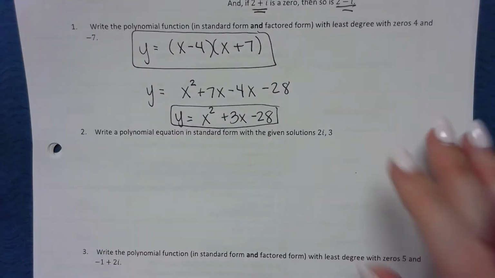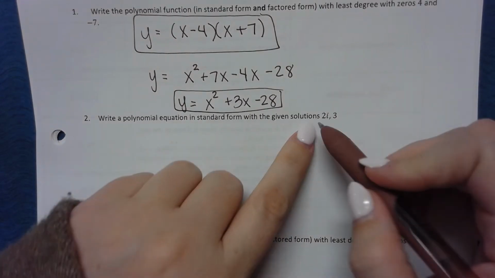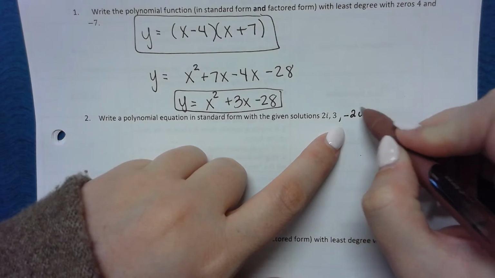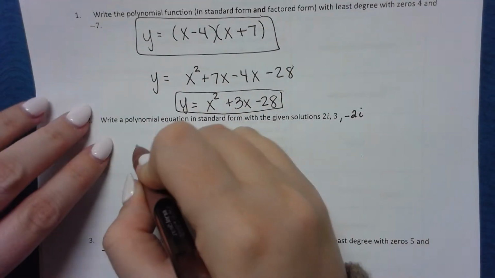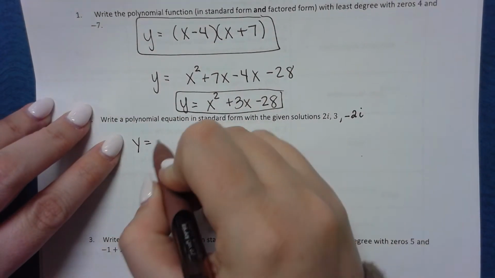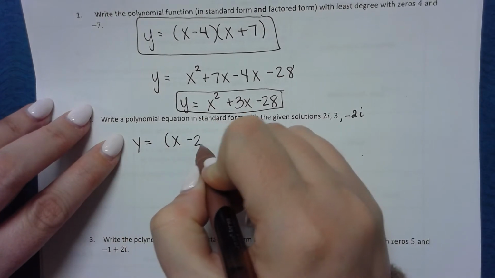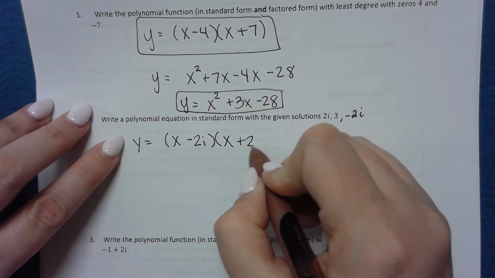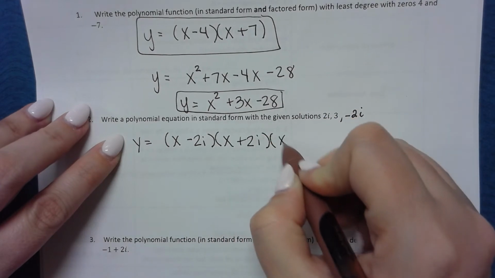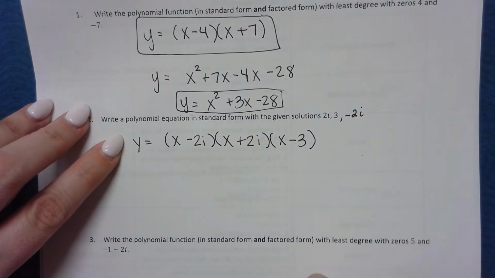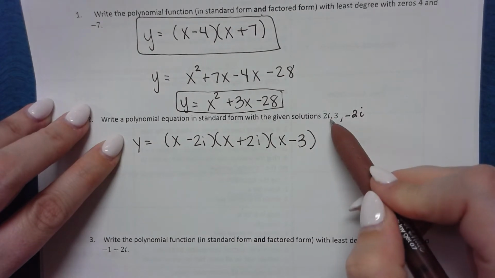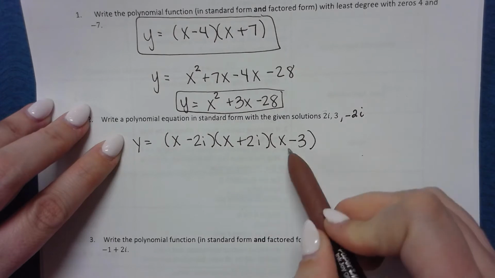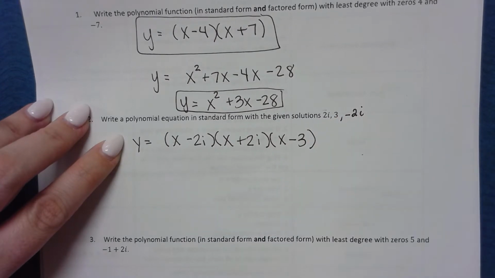Okay, so in this first example, we have zeros of 2i and 3. If we have 2i, we also have negative 2i. So now if I want to write my polynomial, I've got x minus 2i, x plus 2i, and x minus 3. Inside the first parentheses was minus, the second was plus, and the third was minus.